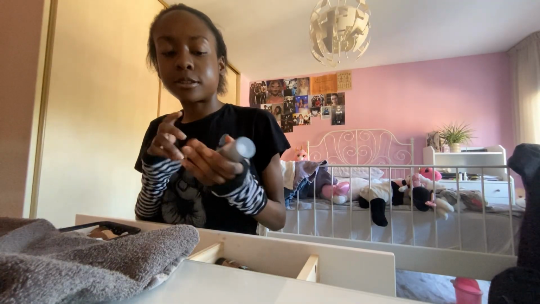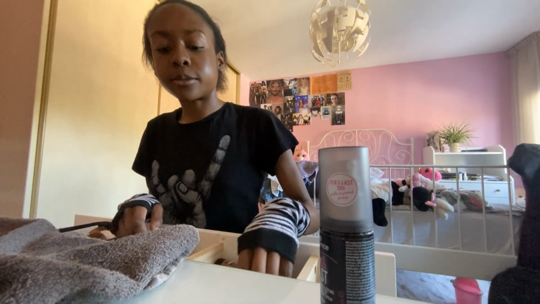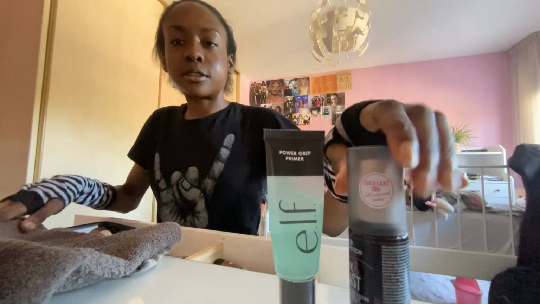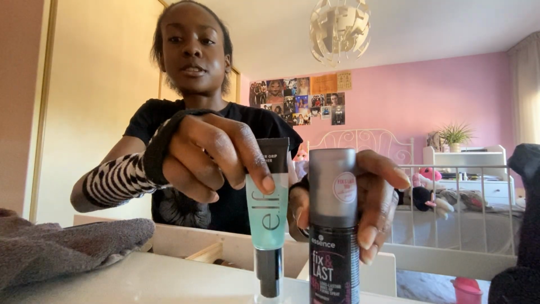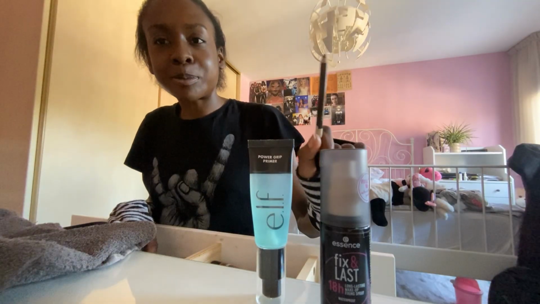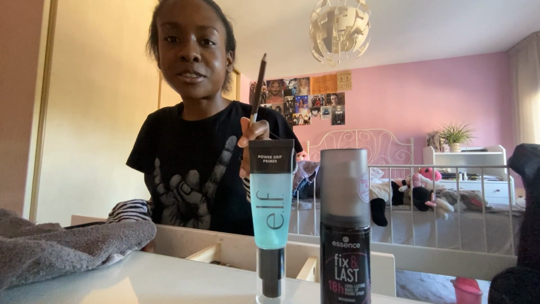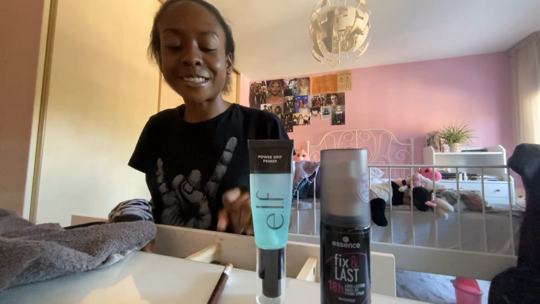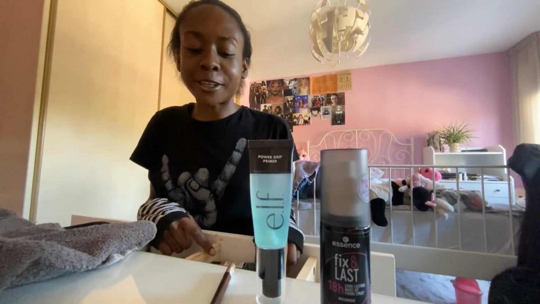Okay, so we have setting spray. I will use that. Primer. I will be using that. Let me just put it on display here. Lip liner. This is just a random lip liner from Nigeria. It's a really old one. I've had it since... I'm not gonna, you know what? It's just the people who followed me for long enough can figure it out.